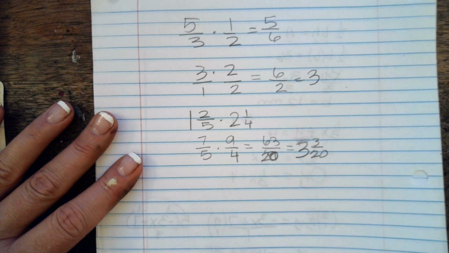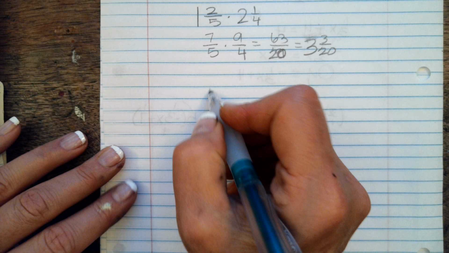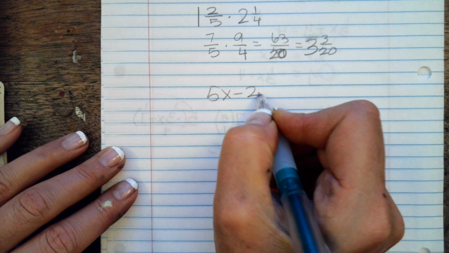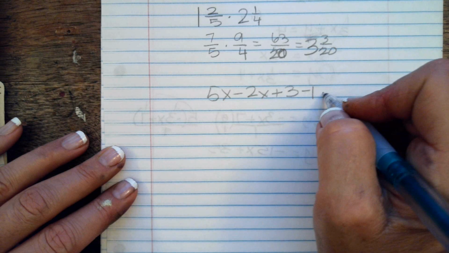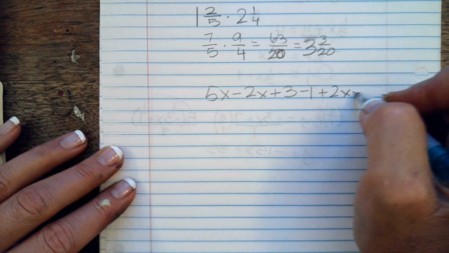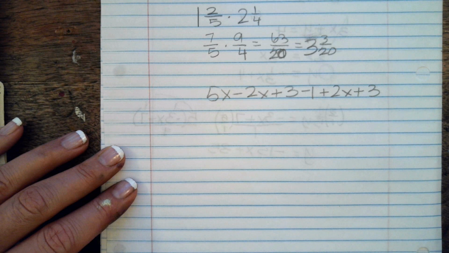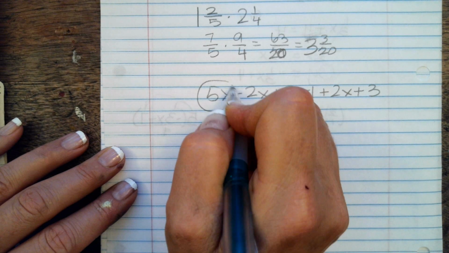Okay. Combining like terms, if you had 5x minus 2x plus 3 minus 1 plus 2x plus 3, you would put all of the x's together. You know how I do it.